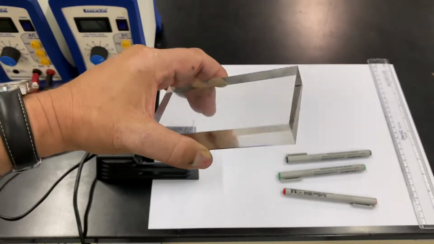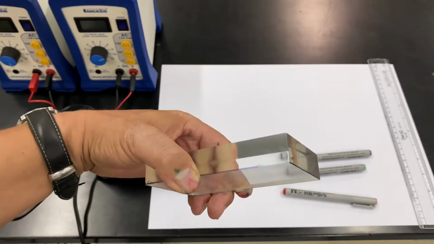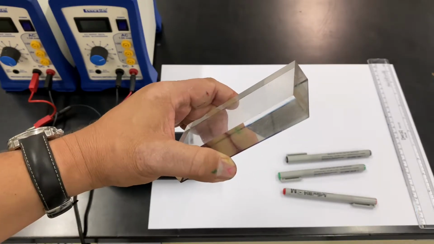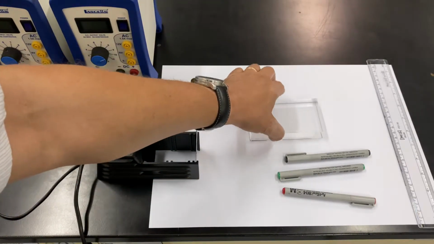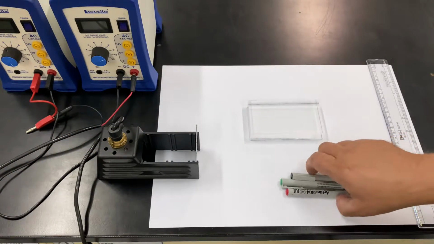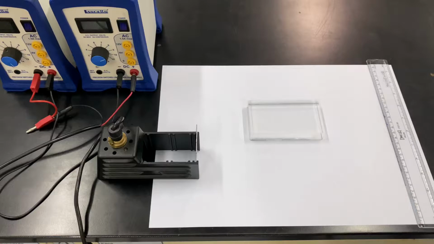It looks like glass. Optically it's almost identical to glass, but it's a polymer, but it behaves in exactly the same way. Right, that's going to go down there. I'm going to draw around it. So, three different coloured pens this time.